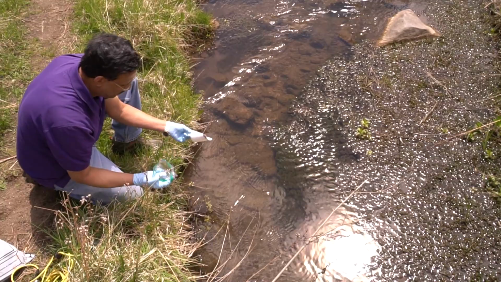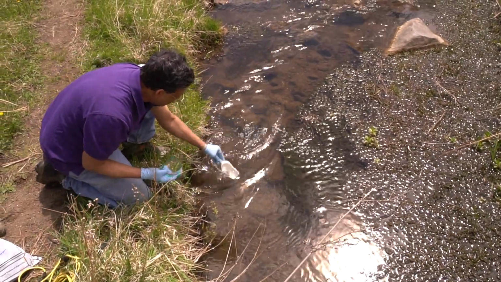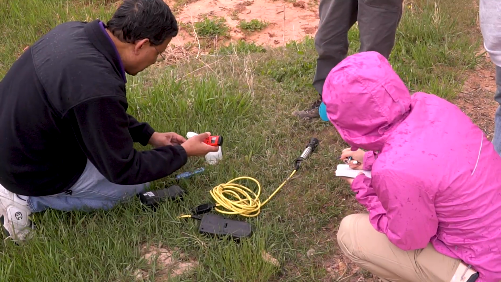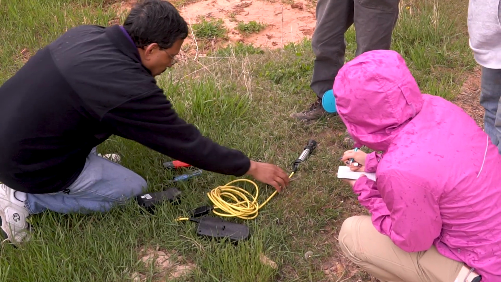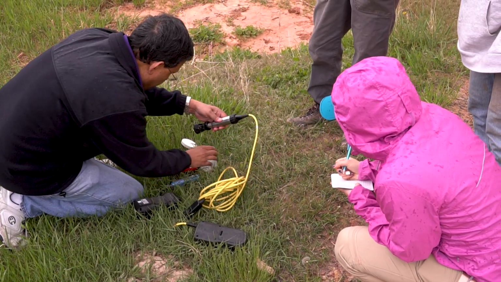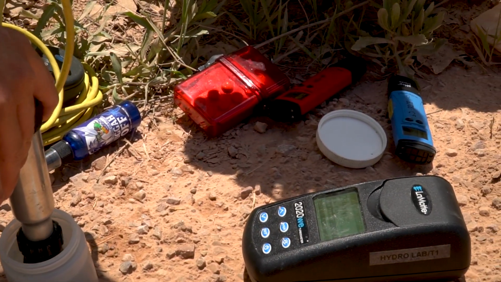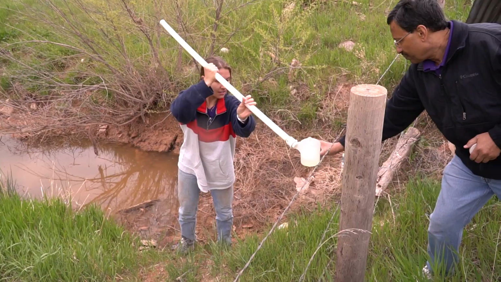Okay, we're looking at the environmental isotopes, especially oxygen and hydrogen isotopes. Based on the isotopic analysis, we can tell a lot about the movement of water in the subsurface, because isotopes can fractionate depending on the exact mechanism of water movement.